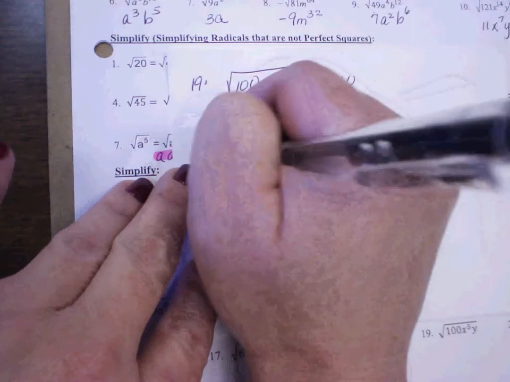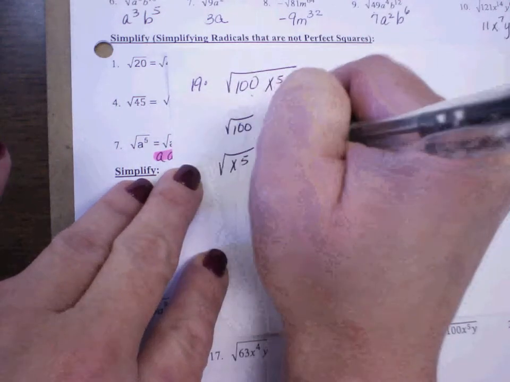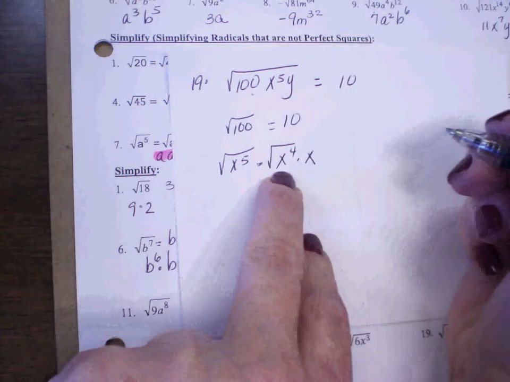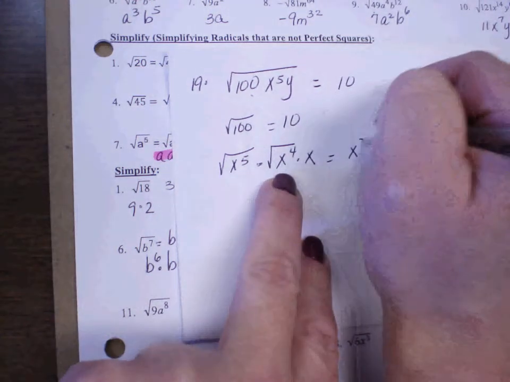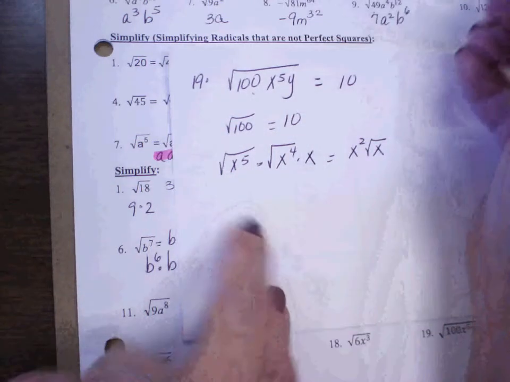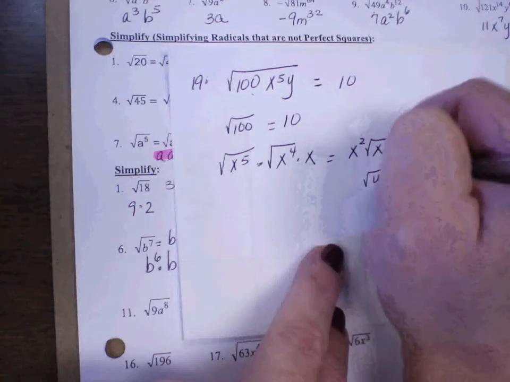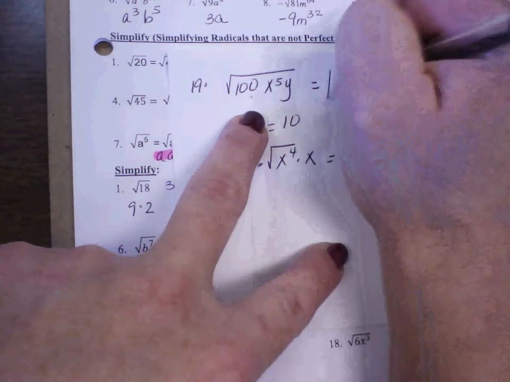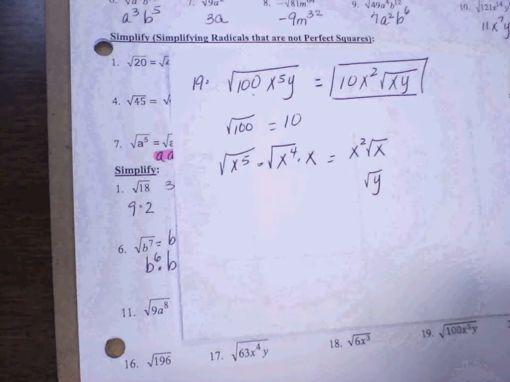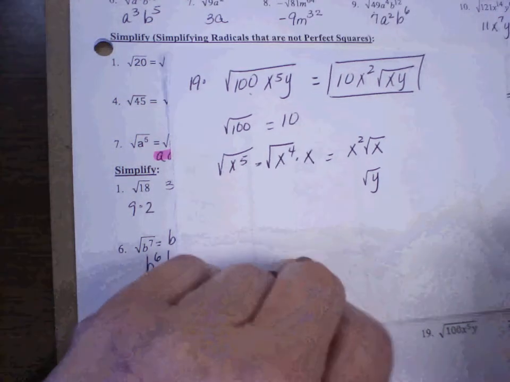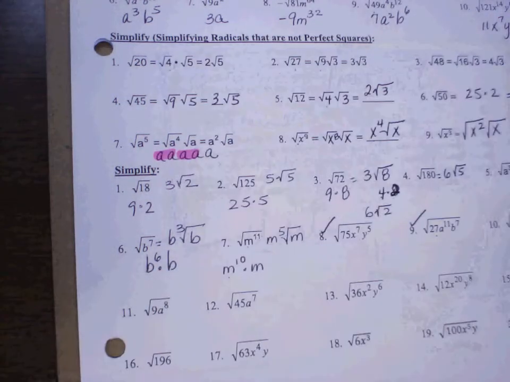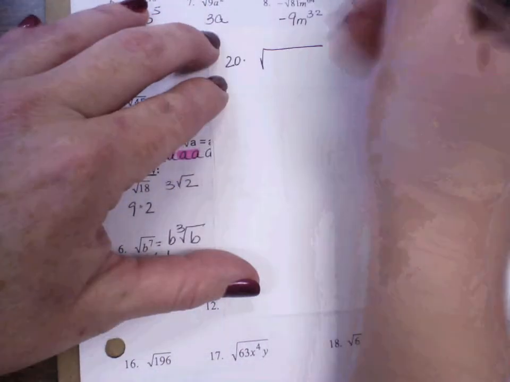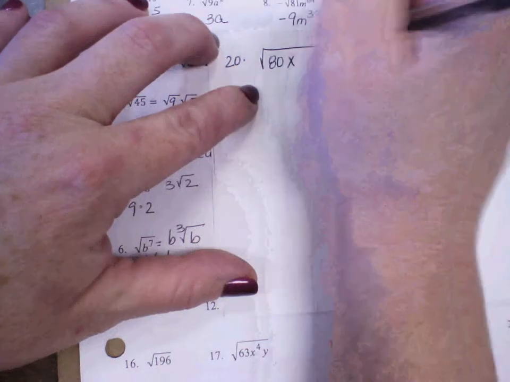All right, we got a tutor, right? Okay, square root of 100. 10. That's 10, right? Square root of x to the fifth would be x^4 times x, right? Very good. And then y stays in, right? All right, so x squared, x and y. Yay? How do you get that? I'm tutoring.